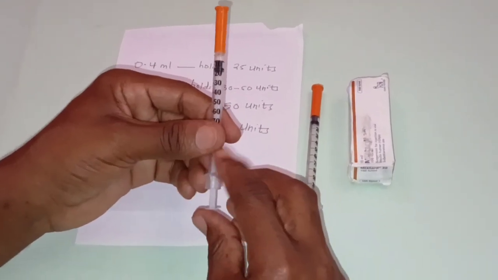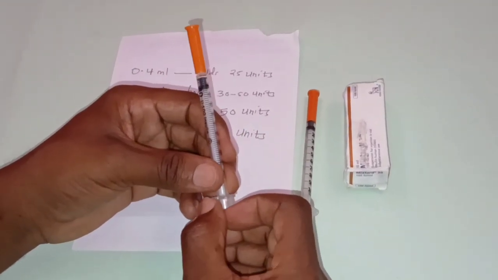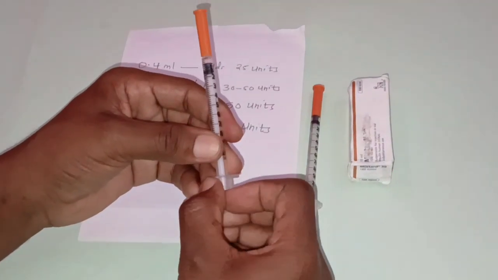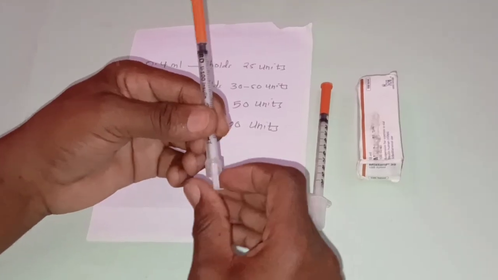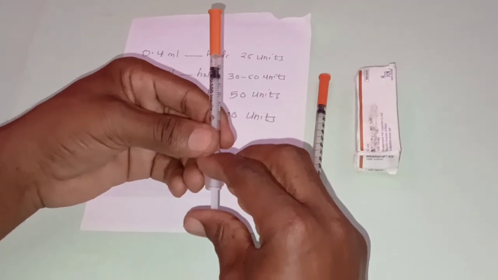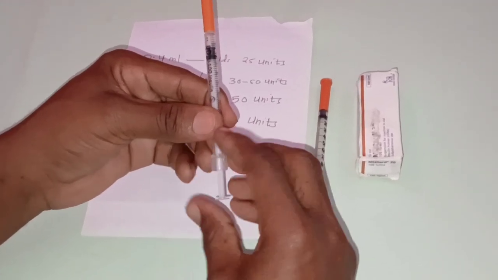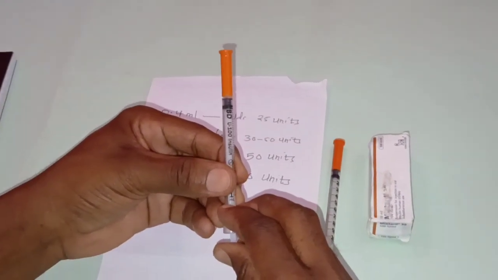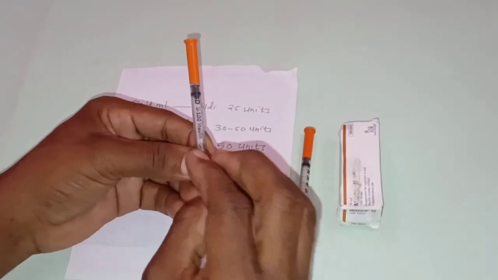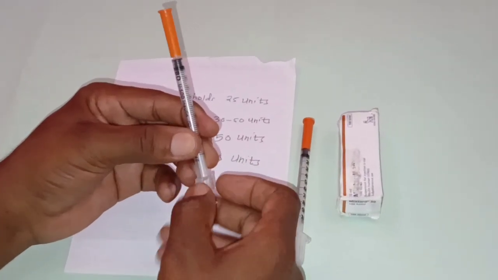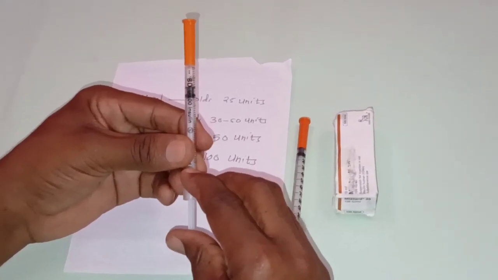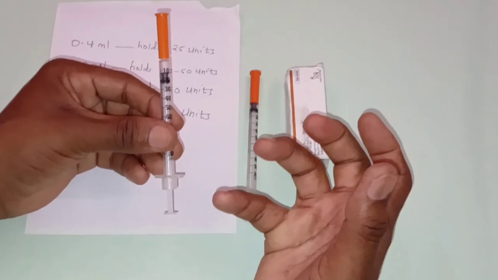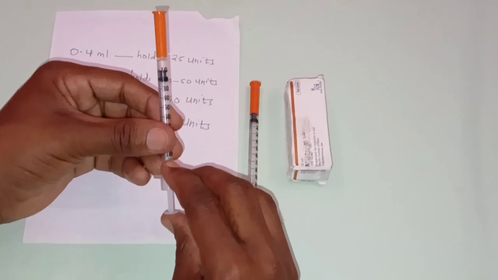Secondly, you have to consider the injection site. Whenever you administer insulin injection, make sure you consider the injection site. Third, you need to consider the insulin dosage. For instance, children will require an insulin syringe with a smaller capacity, because they need smaller doses. And adults need an insulin syringe with a larger capacity, because they need a higher dose. So you have to consider the dose of the patient.